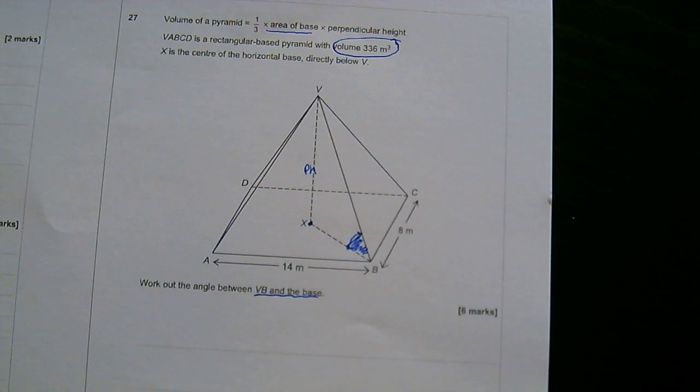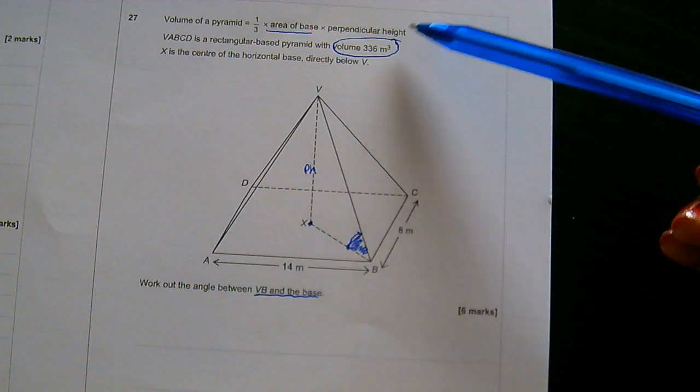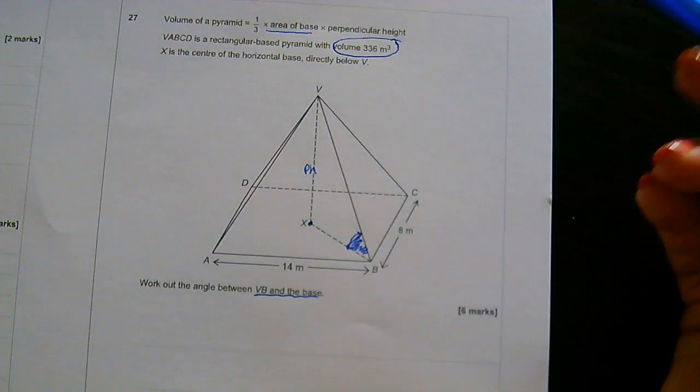I always think it's best to work out everything we know. It's worth 6 marks, so you know there's quite a bit going on. So they wouldn't have told us the first bit about the volume if we weren't going to need to use it. So let's work with that to start with.